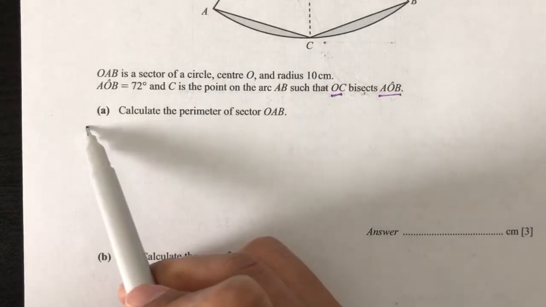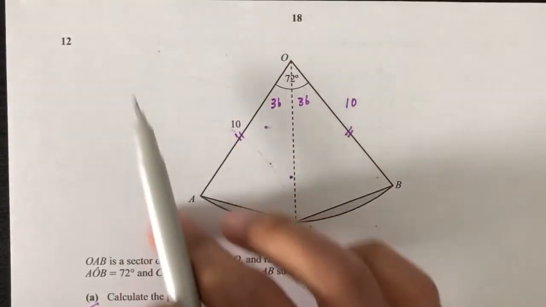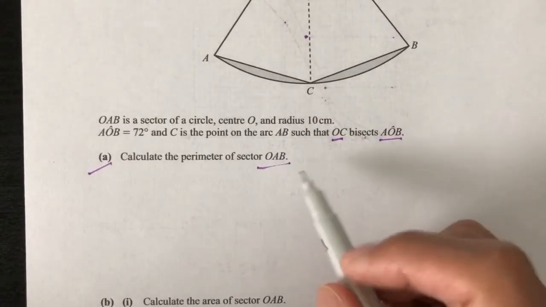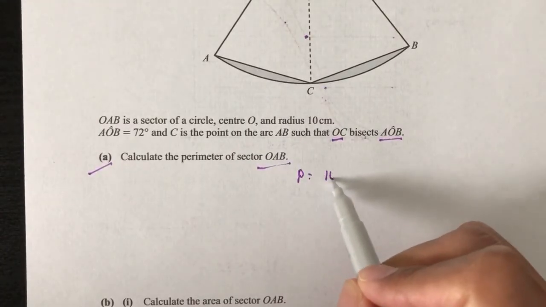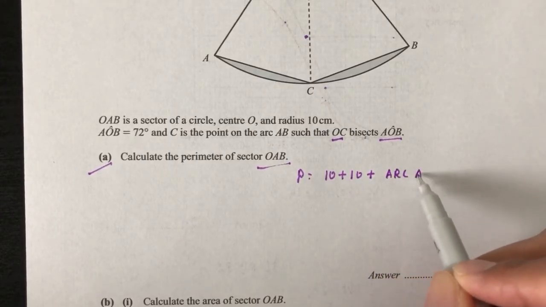Now question part 1, calculate the perimeter of sector OAB. So find the perimeter of this sector. It will be this, plus the arc length AB. So perimeter equals 10 plus 10 plus arc AB.